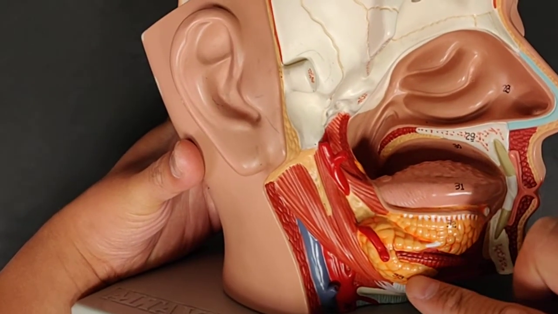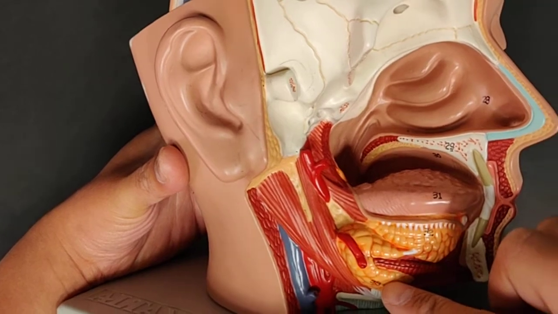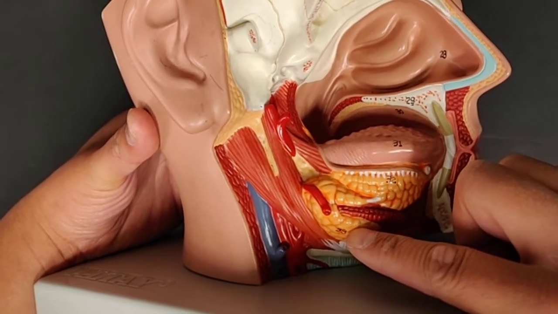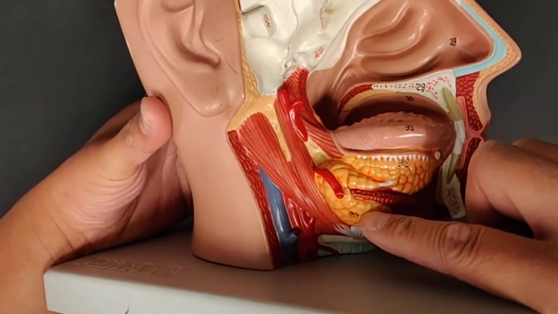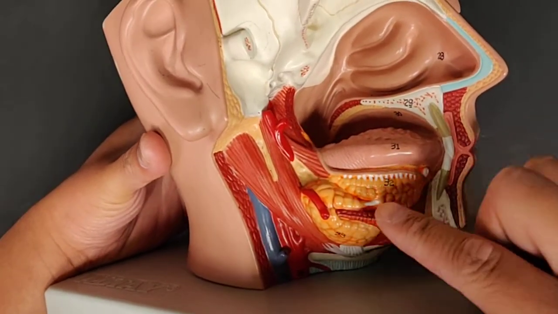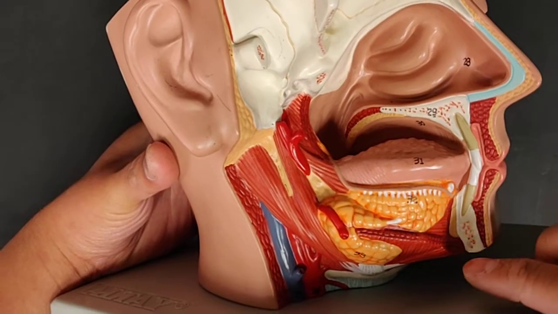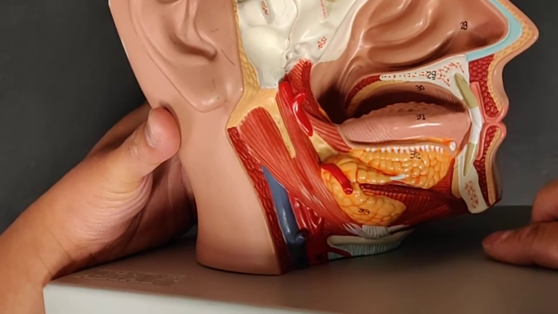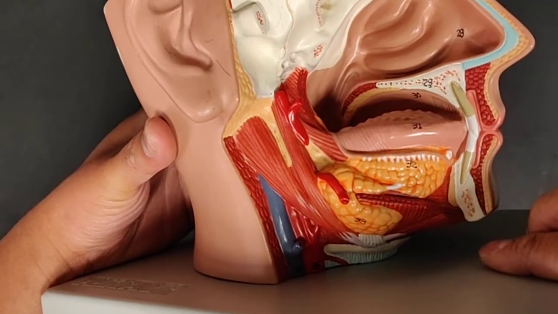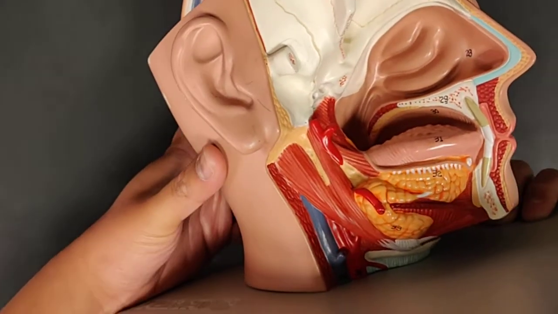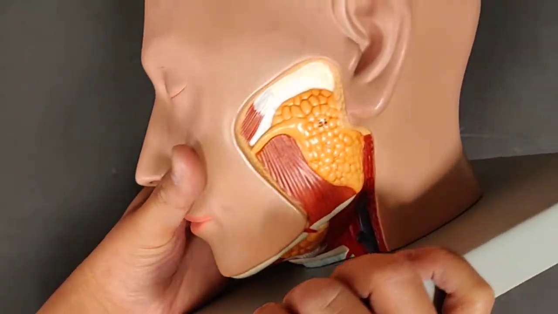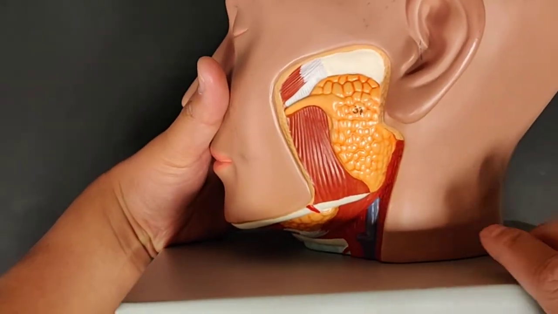Over here, a little bit lateral and inferior to the sublingual gland, this is called the submandibular gland. This is going to be located underneath the mandible or your lower jawbone. Now both of these will be secreting saliva, and they're going to be innervated by the facial nerve, cranial nerve number 7. Now although paired, you can't see the parotid gland on this model on this side, but you can see it on this side over here.